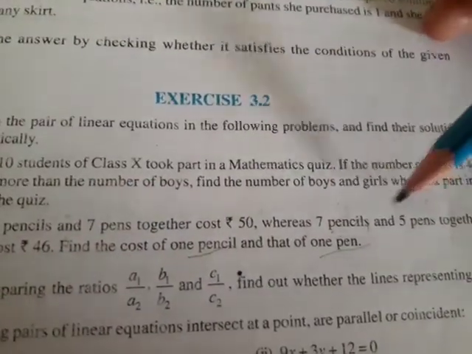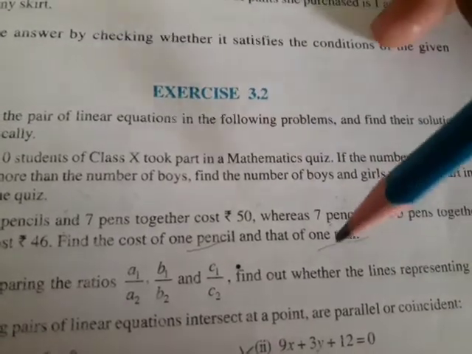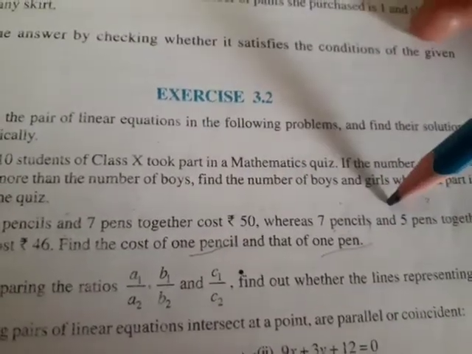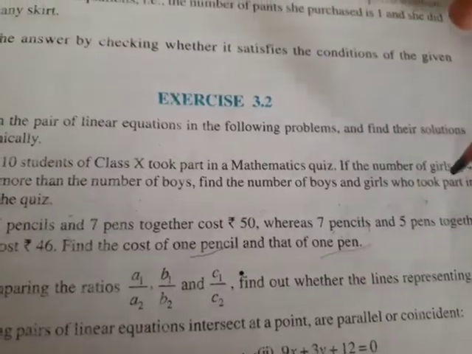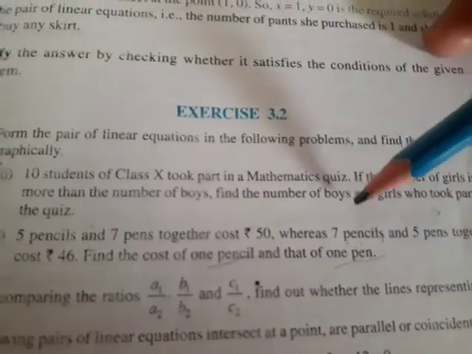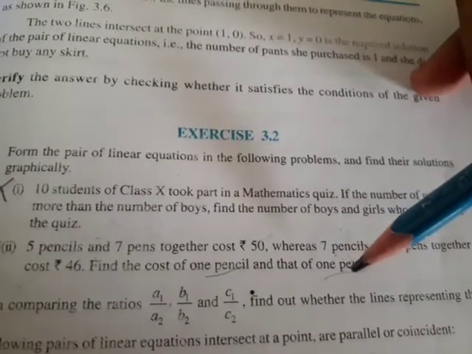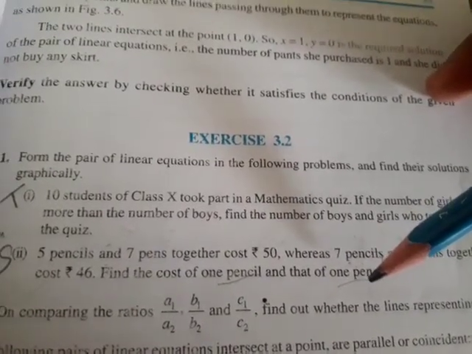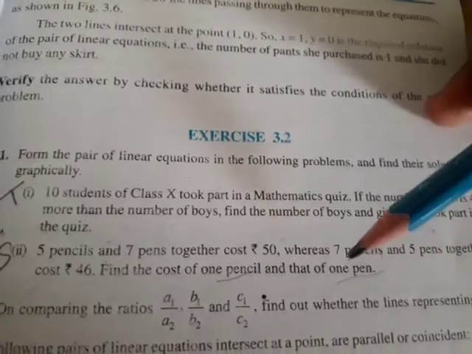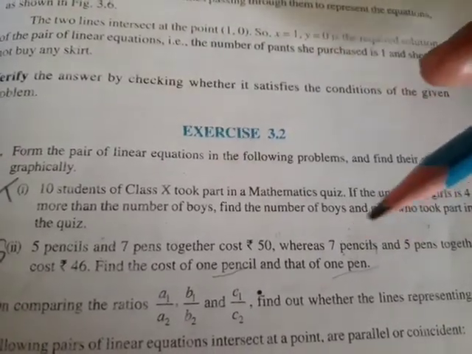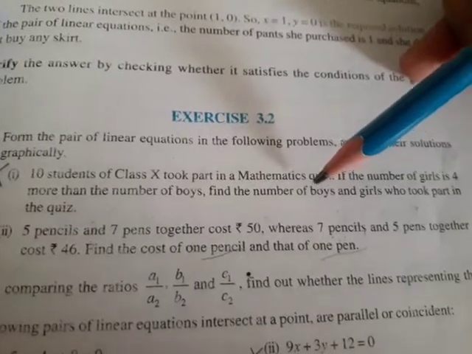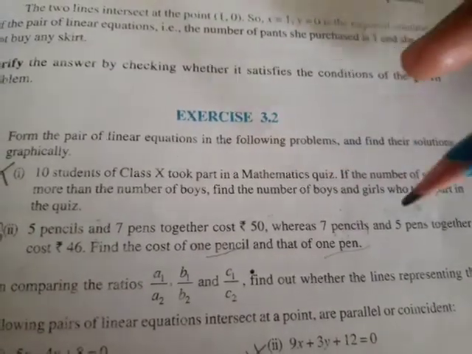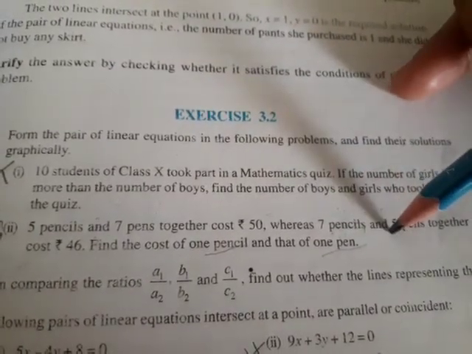To confuse you, they may change the order also. So compare your assumption, check the question twice and then make your equation. After getting two equations, again you can represent it graphically and find the solution. Here also you can compare the coefficients or the ratios and check before getting into the problem what sort of problem it is, whether it will have intersecting lines, parallel lines or coincident lines. Then you can find your solution. So I am leaving this problem to you. You have to do this as homework.